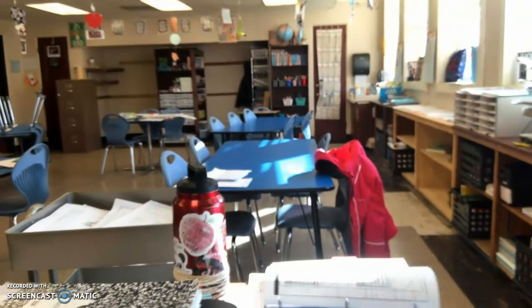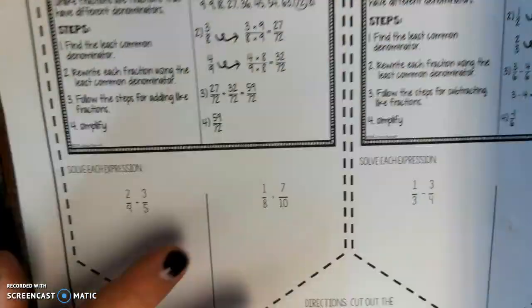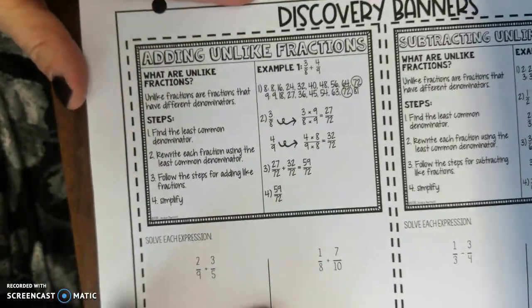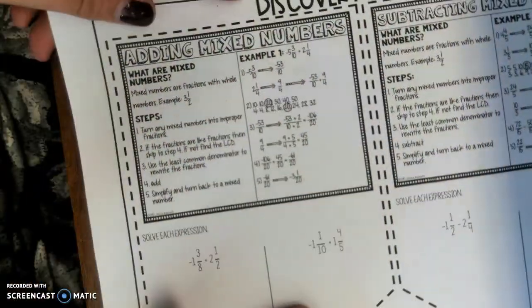First thing yesterday, one of the things I asked you to do before we got off was these 4 banners. So you had adding unlike fractions, subtracting unlike fractions, adding mixed numbers, and subtracting mixed numbers, okay?